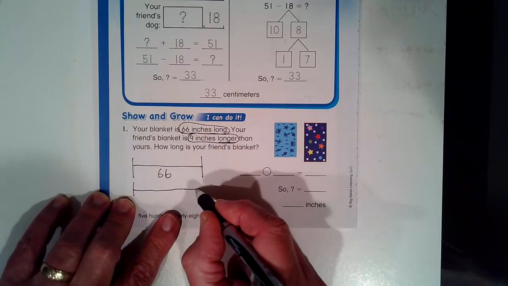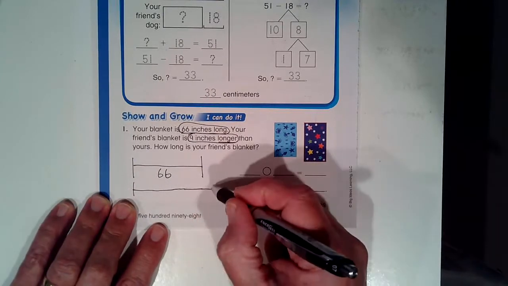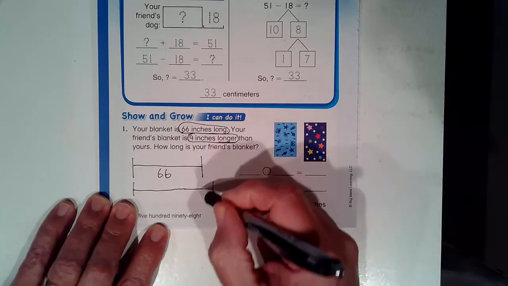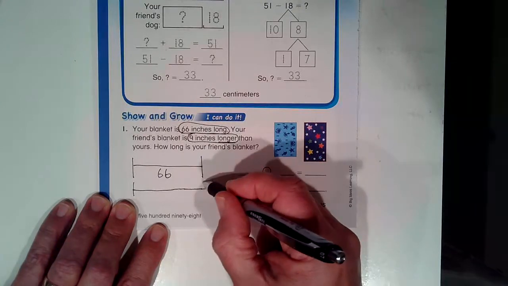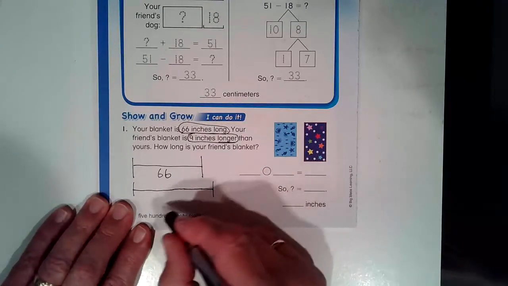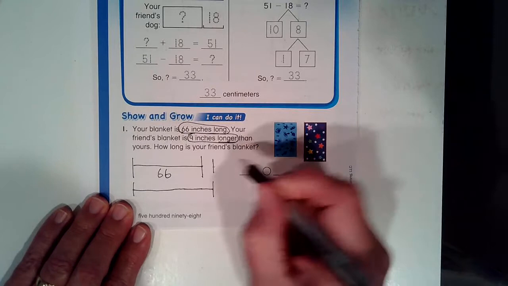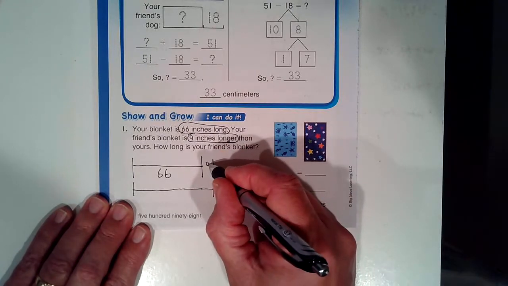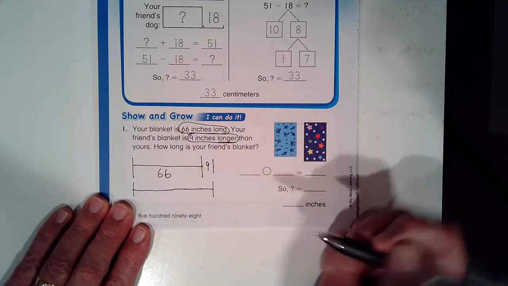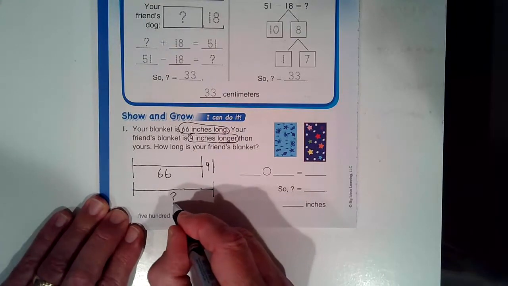I have to say it is longer than my blanket, right? And when I look at this picture, this is my friend's blanket. It is longer by how much? From here to here is how much? You're right, 9 inches. So how do I figure out the answer to this?